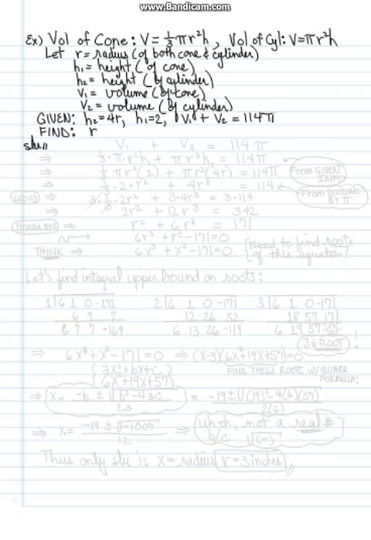Okay, we're asked to look up the formulas for the volume of a cone in the back of the textbook. So I've written the volume of a cone and the volume of a cylinder. For the cone, it's 1/3 pi times the radius squared times the height. For the cylinder, it's pi times the radius squared times the height. We're going to name R the radius of both the cone and the cylinder, same measurement.